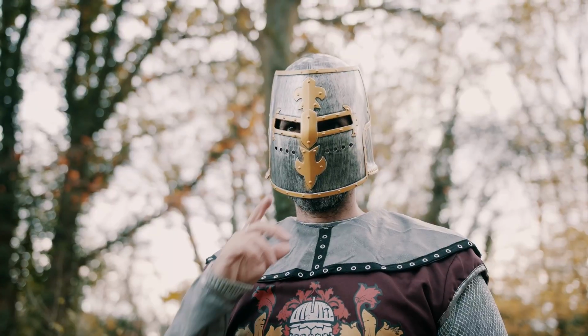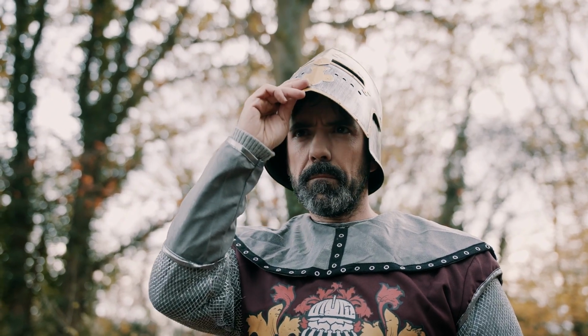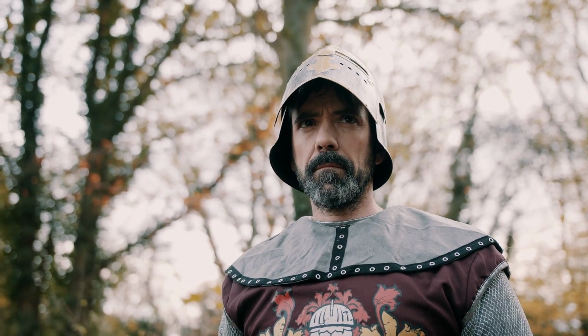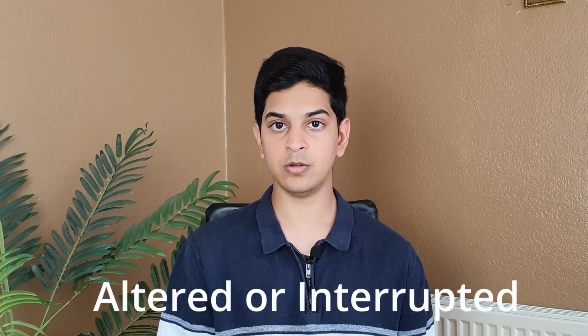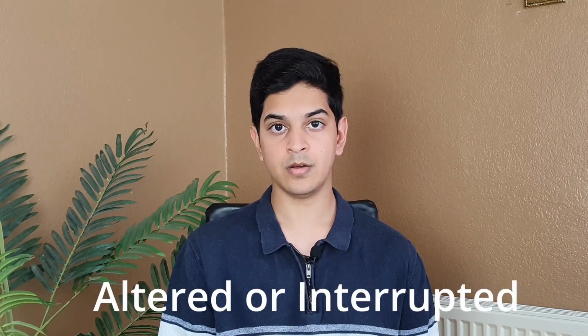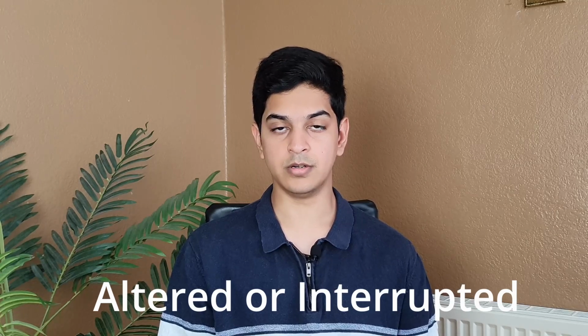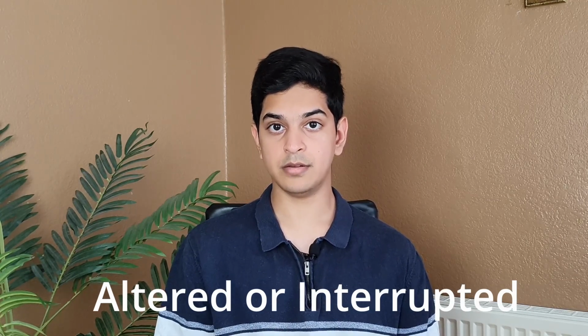So our first scene would be the knight heading off into the woods to track down the dragon and save the princess. Now scenes can be either altered or interrupted. At the start of every scene, we'll roll a d10. If we roll lower than or equal to our chaos factor, then that means the scene is either altered or interrupted. On an odd number, it's altered. On an even number, it's interrupted.